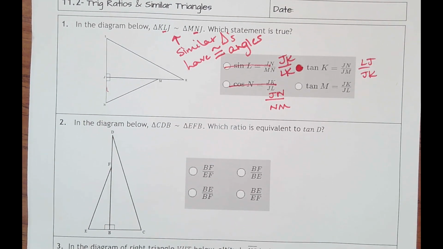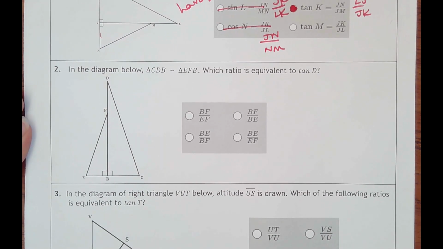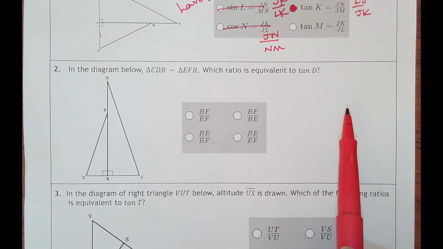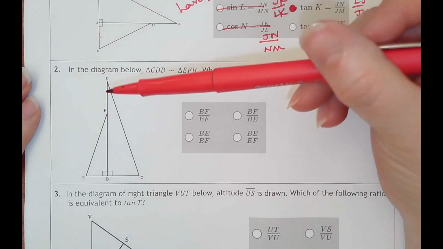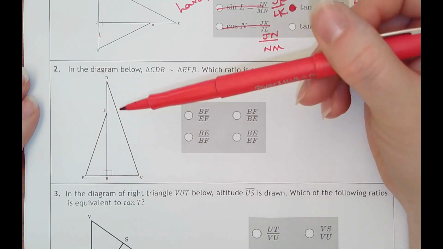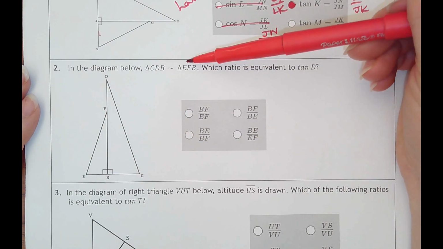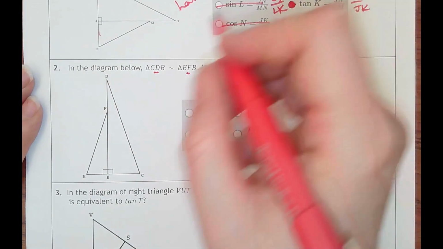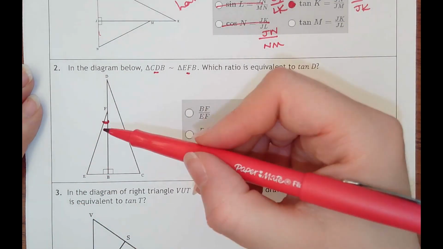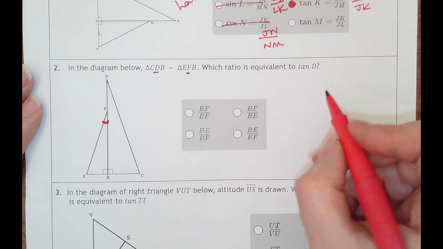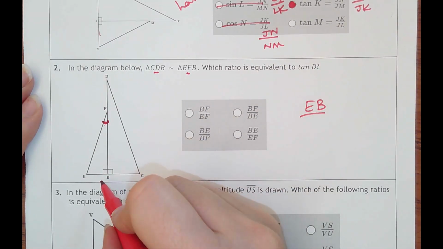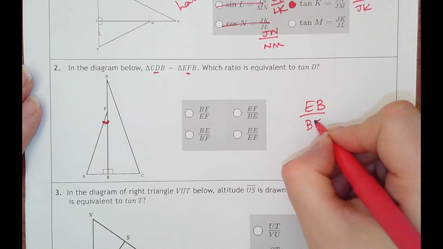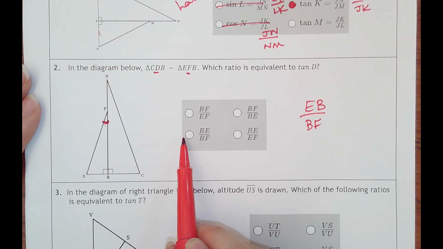Okay. Then we've got number 2. Again, we have some similar triangles here. Which ratio is equivalent to tangent of D? Tangent of D, look in D. DBC is that triangle. I don't see those letters. I see E and F and B. D is the middle letter, so that would go with tangent of F. Let's look from this angle. Tangent of that would be its opposite side, EB or BE, over its adjacent, the other leg, BF or FB. So that'd be BE over BF, this one.